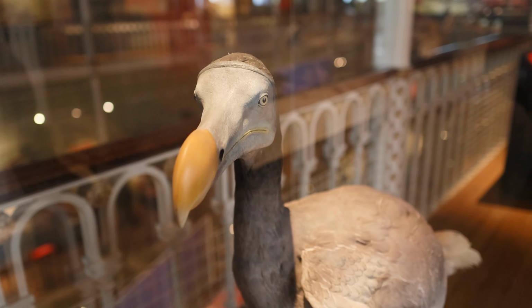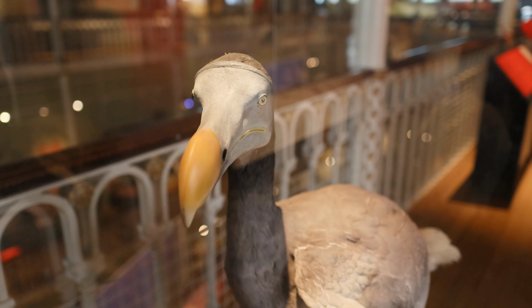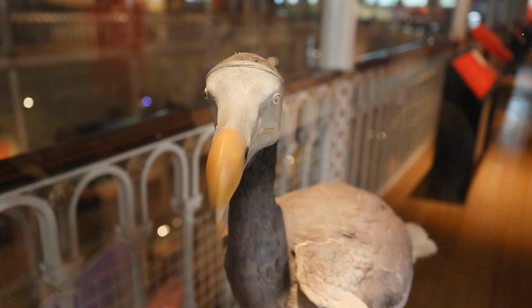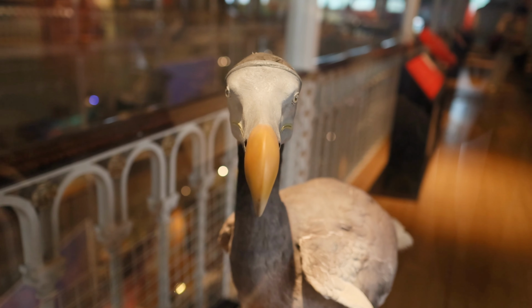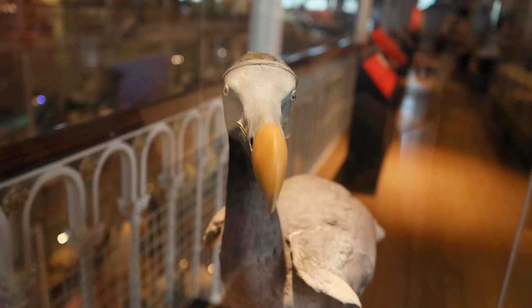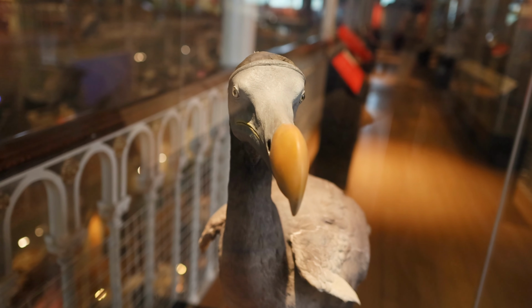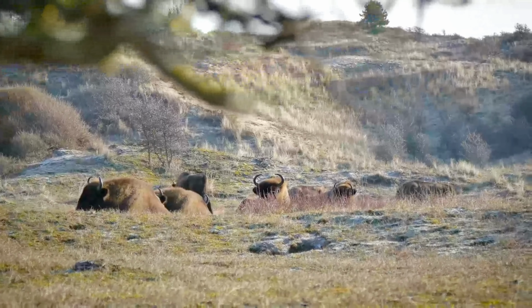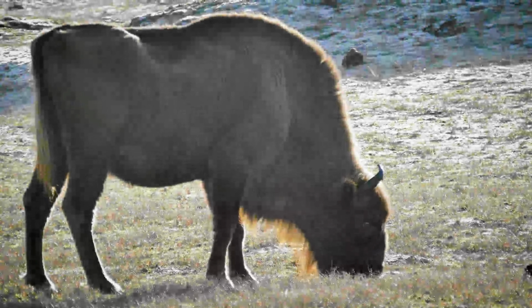Adaptive radiation often happens after a big environmental change, like a mass die-off. If many species disappear, the survivors suddenly have access to new food sources and new habitats. Their descendants may specialize in different niches, and over time, they split into separate species.